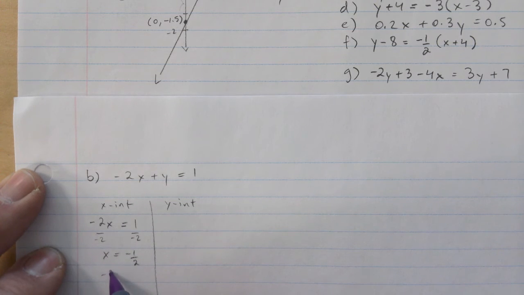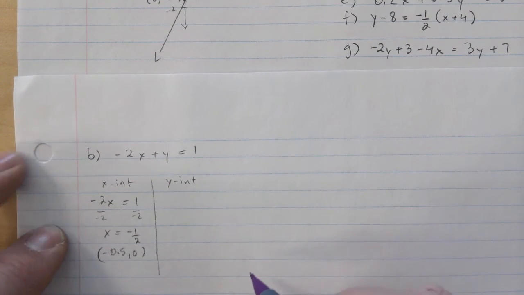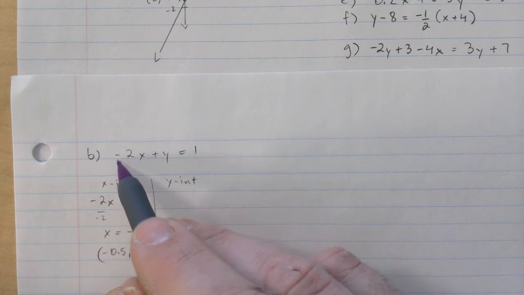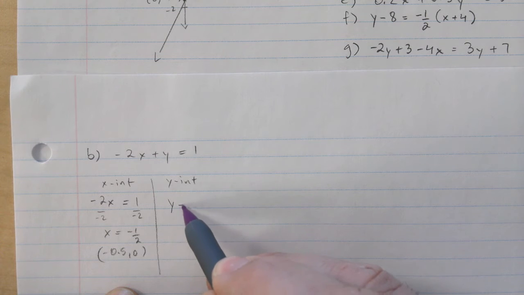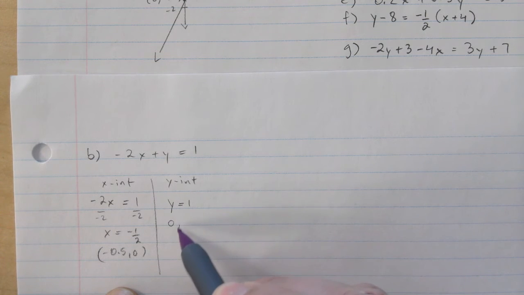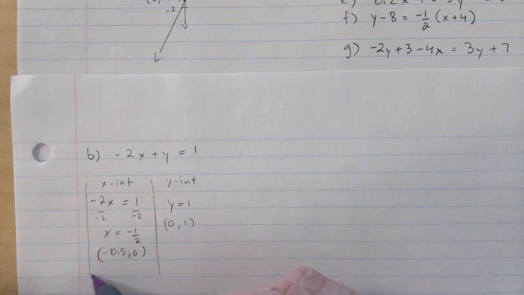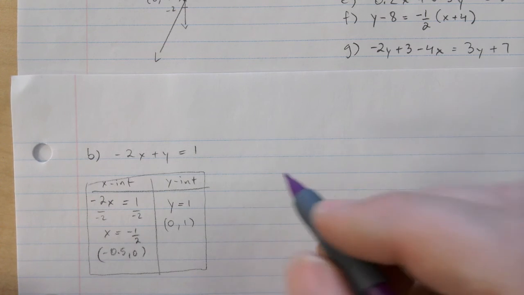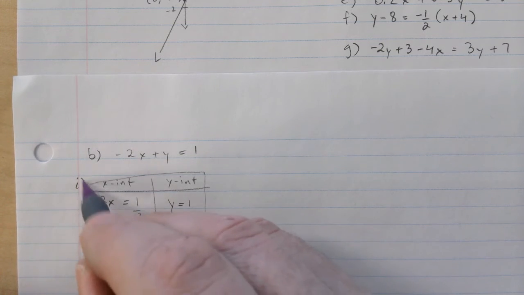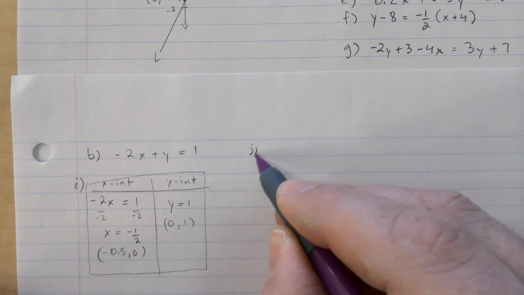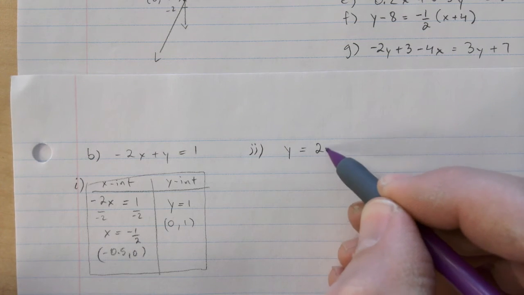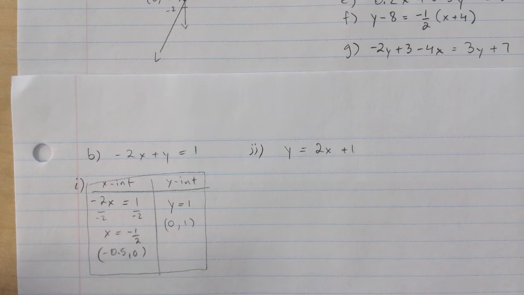Okay, so you get negative 0.5, 0 there for the first one. For the y-intercept, x is equal to 0, so all of this will be gone. So you're really just left with y is equal to 1, so it's 0, 1. Okay, so that's I, basically. And so double I, right? We just move the 2x over, it comes over adding, and you're done.